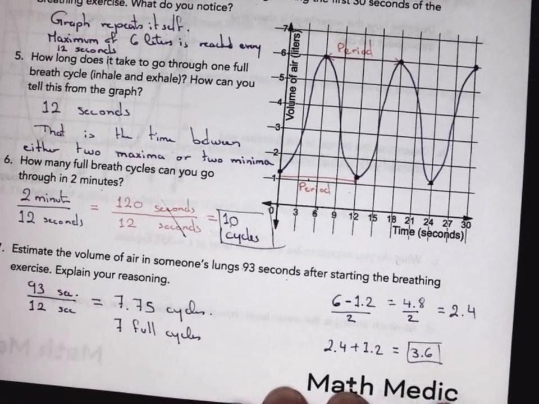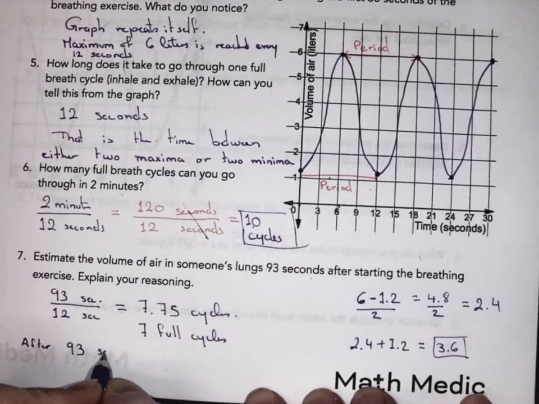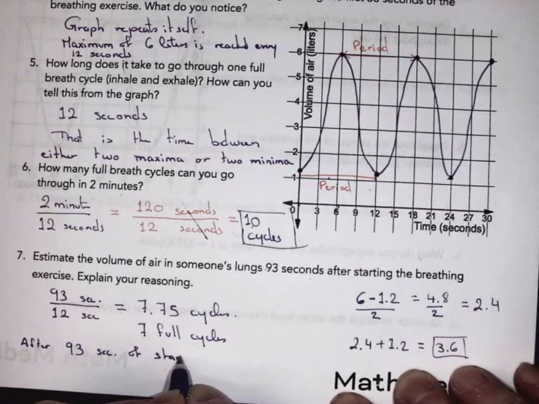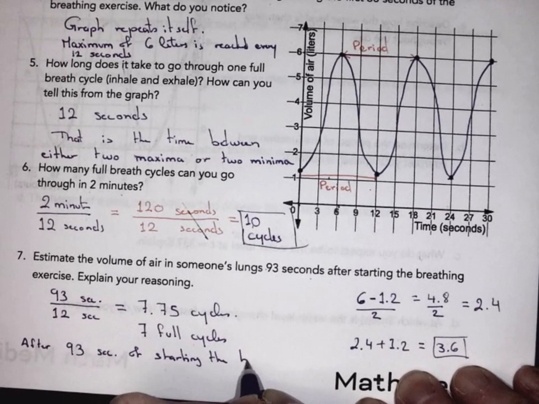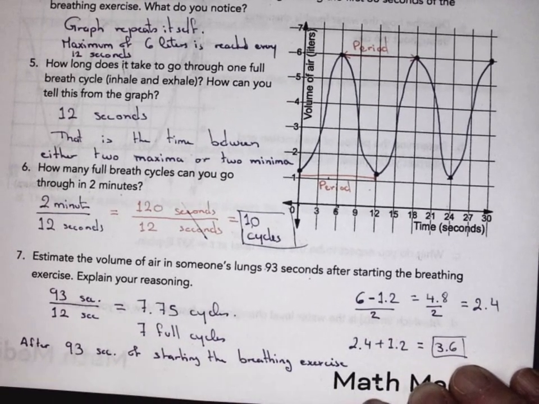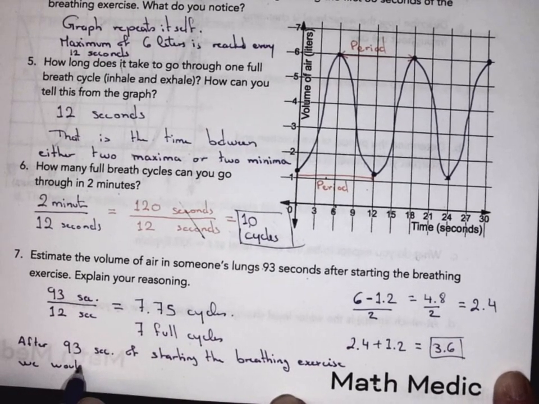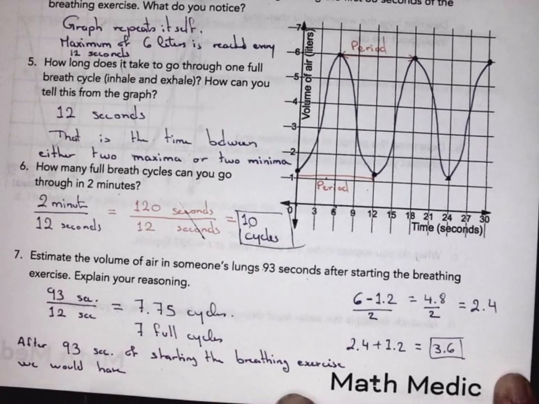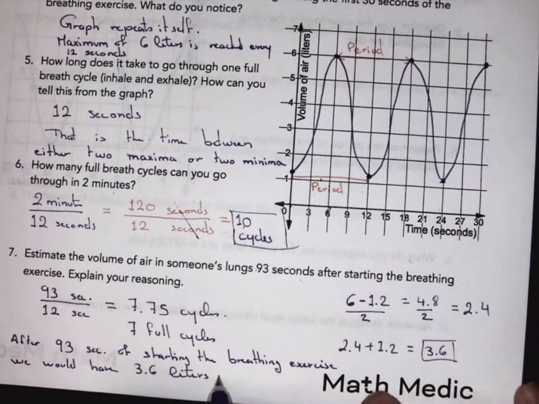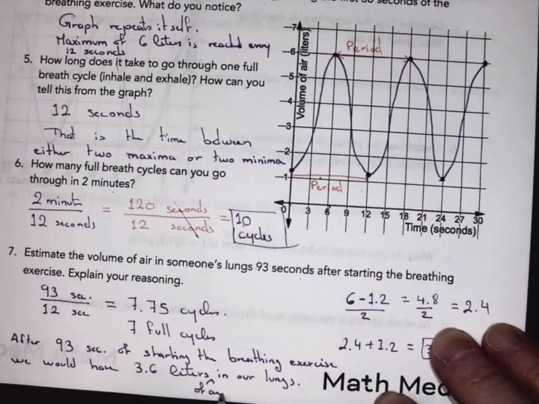So after 93 seconds, so let's put a sentence there, after 93 seconds of starting the breathing exercise, we would have 3.6 liters in our lungs. I should say liters of air, right, of course, not water.